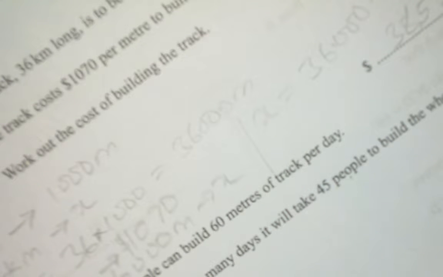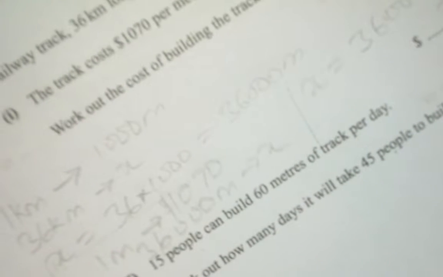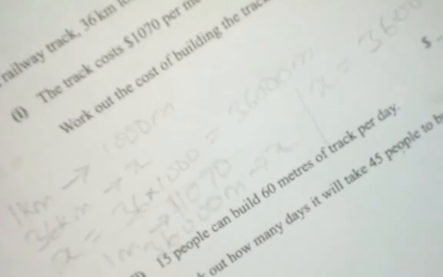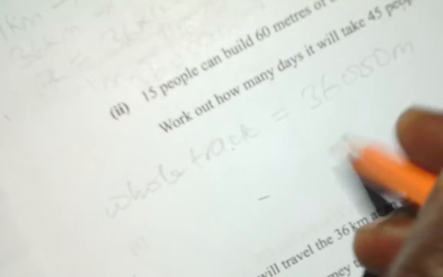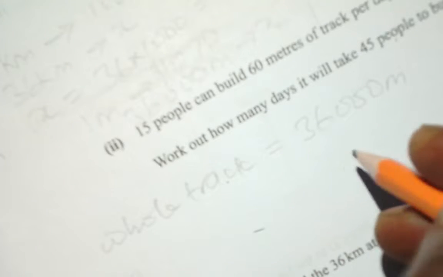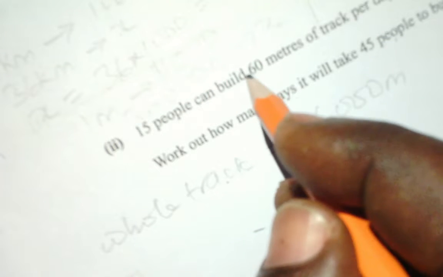Remember, the whole track is 36,000 meters.